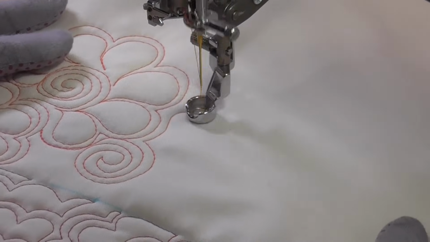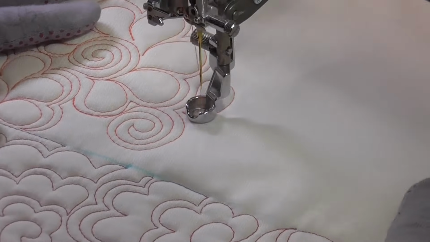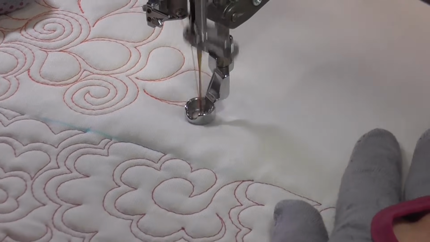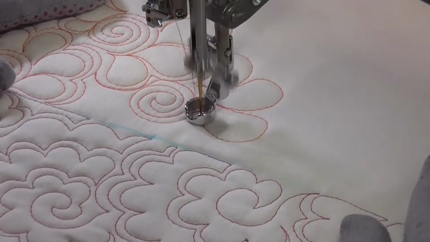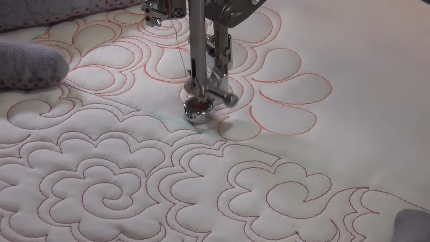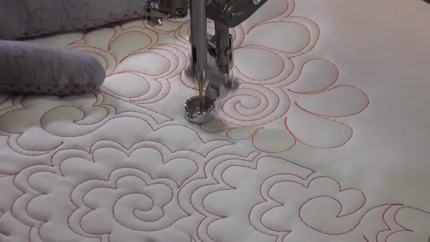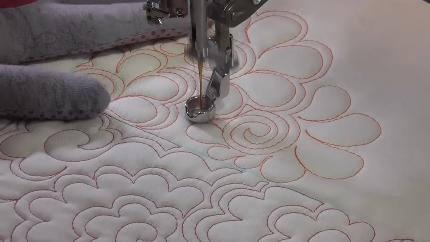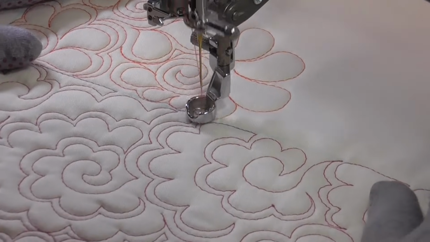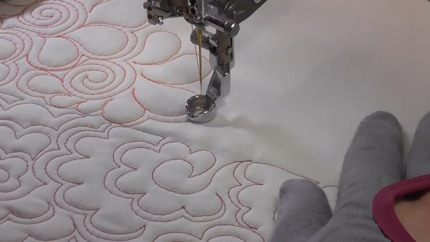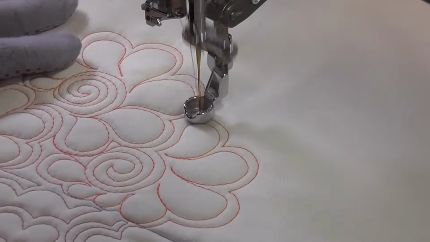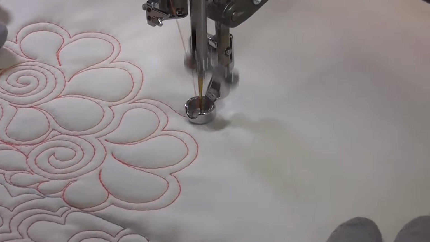I'm using the first paisley to kind of echo the previous shape. You can adjust the shape of the petals to fit the available space. Leave some space for the echo line. Echo and swirl.